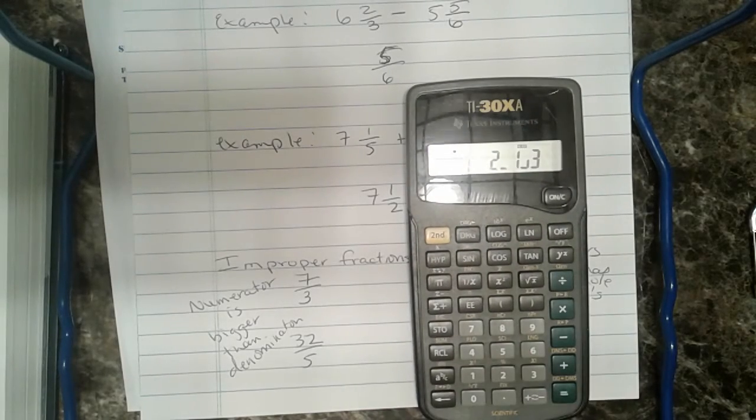Most calculators will change it over. If your calculator does not change it to a mixed number, please let me know. Also, some calculators will even go backwards. They will go backwards from 2 and 1/3 to an improper fraction. They'll go from a whole number to an improper fraction.